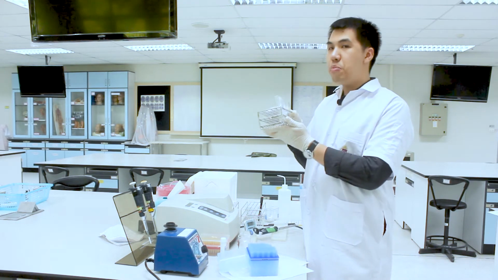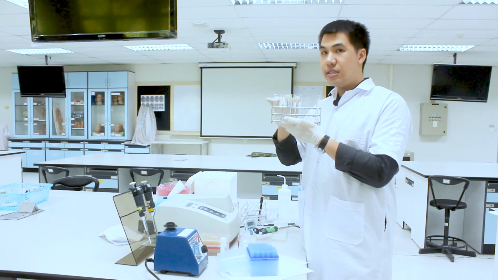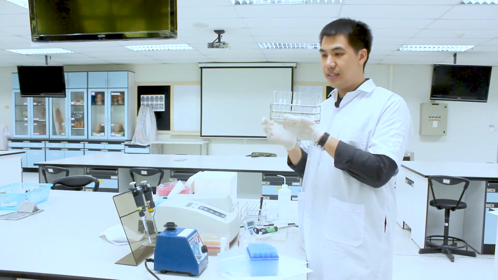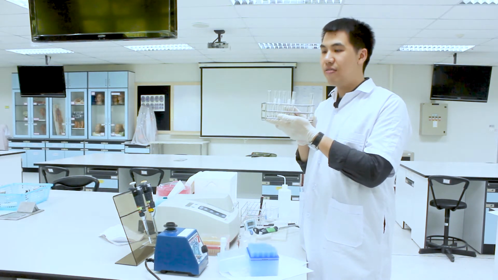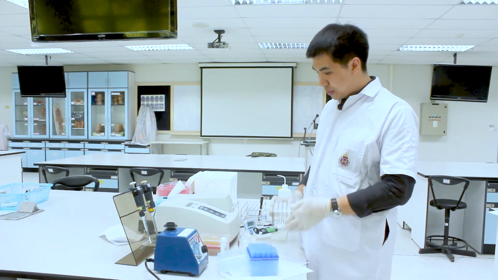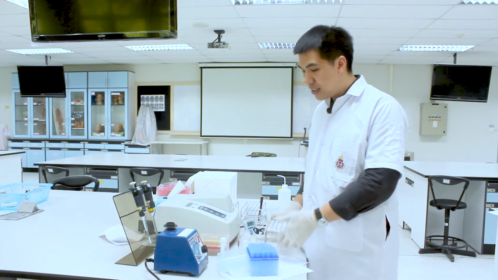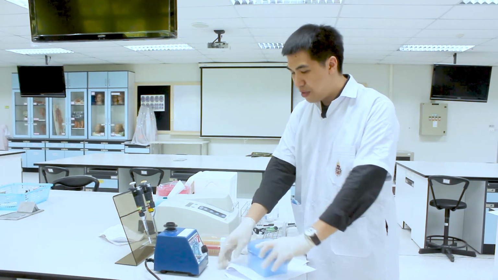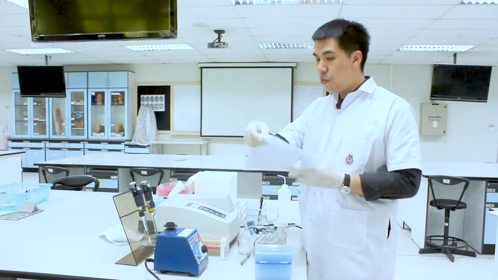For me, I have already prepared the 6 test tubes and added the cholesterol oxidase reagent. Now I'm going to add the samples into these 6 test tubes. From the menu, in tube 1 you add the blank solution. The second you add normal control.